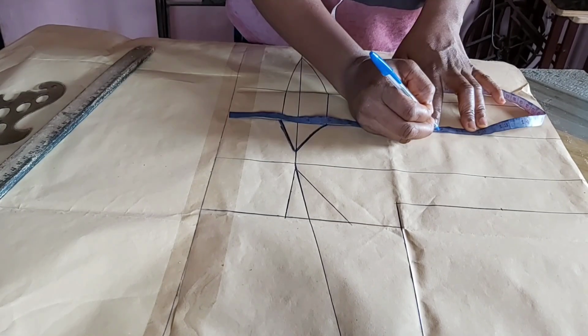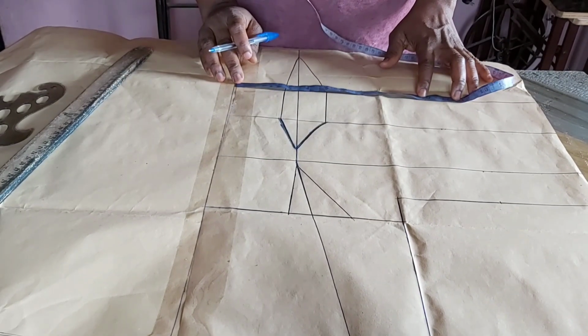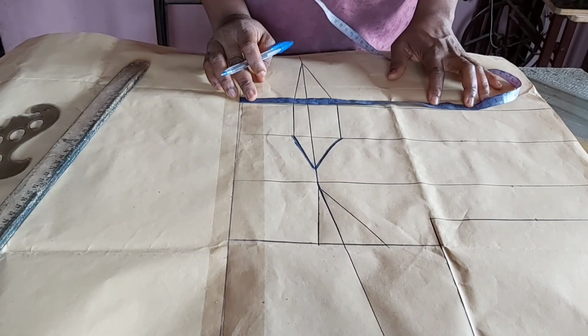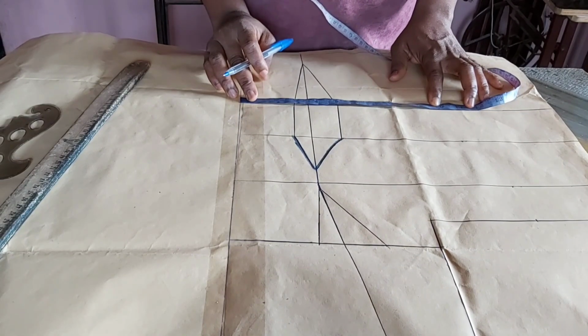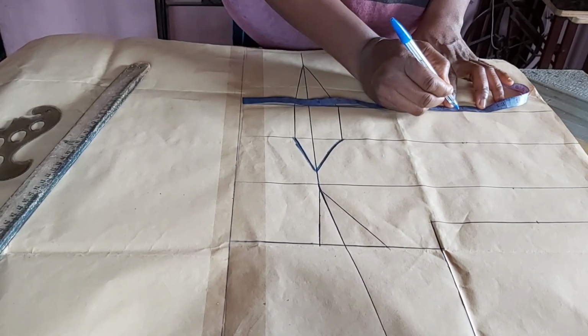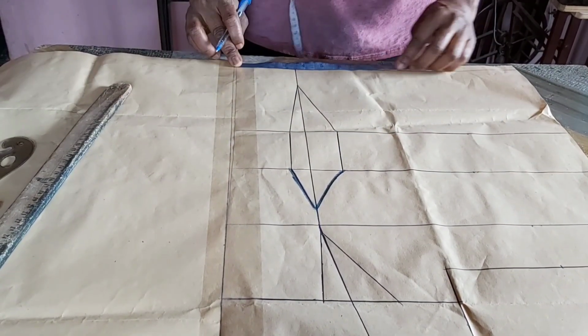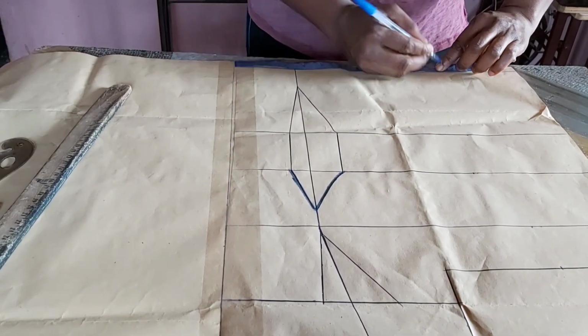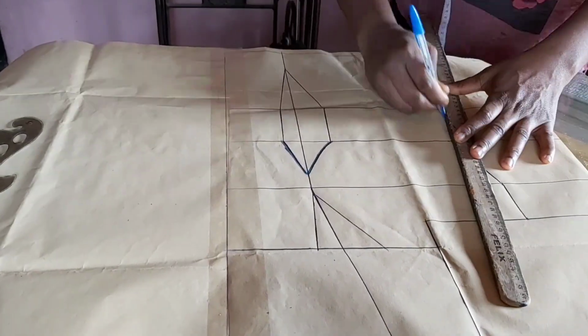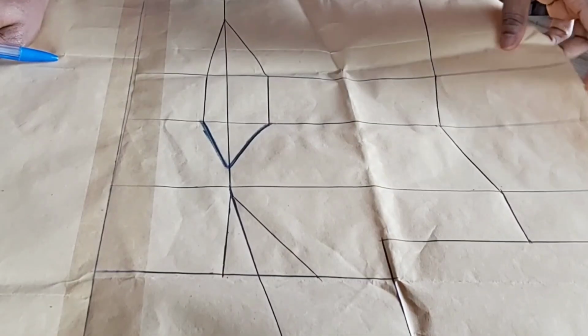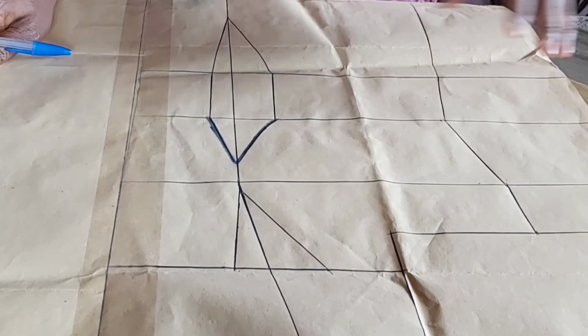I will mark it. On the waistline, I'm going to take my waist measurement divided by 4. I'm going to replace this dart intake here. I will mark it. On the full top length, I'm going to take my hip measurement, divided by 4. I will mark it and connect my markings. Then the next thing is to get my side dart.